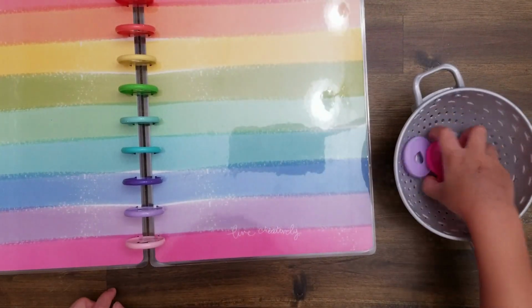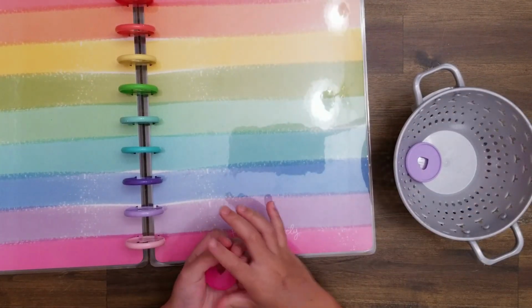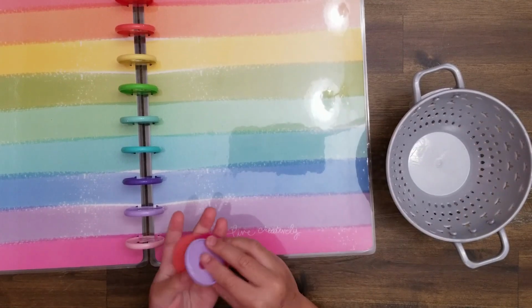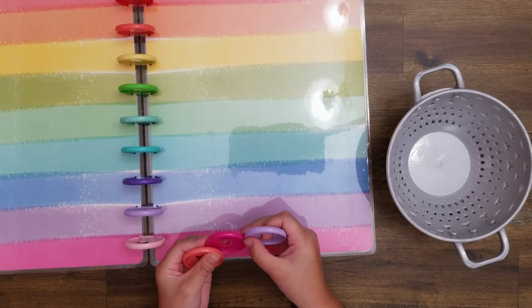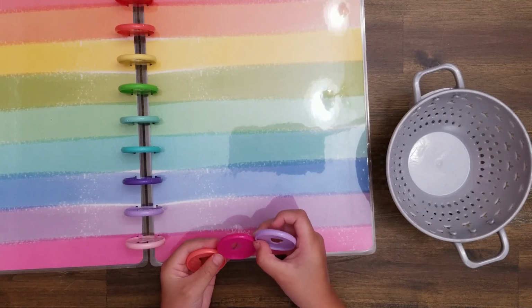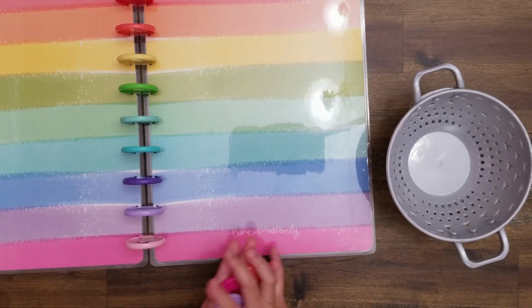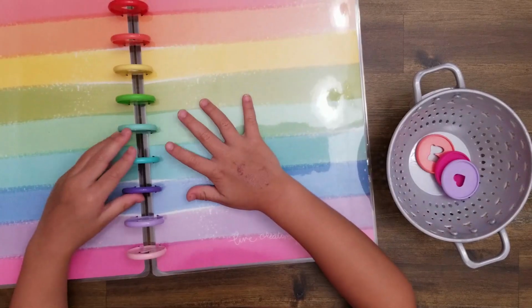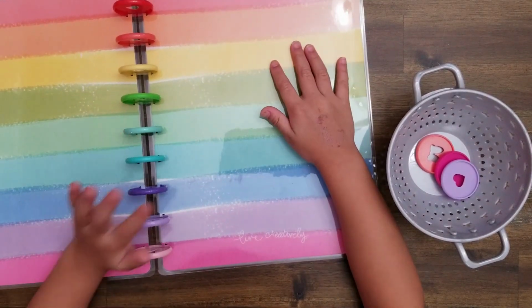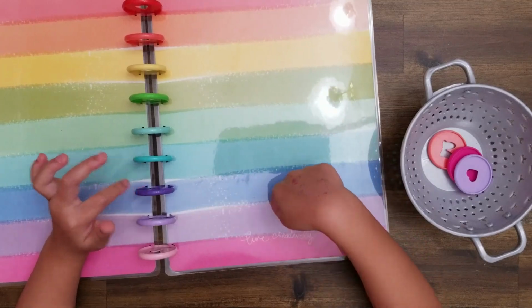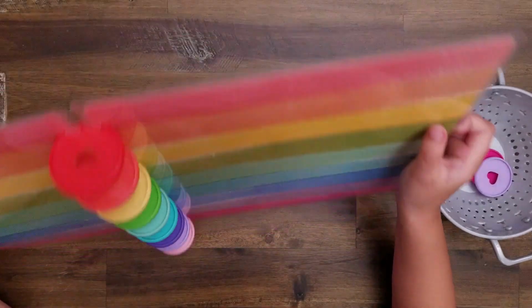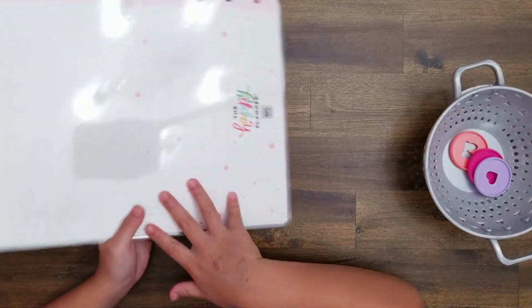So we got some discs left over for butterscotch, and then this purple to blue. It's okay because we don't have a dark blue.